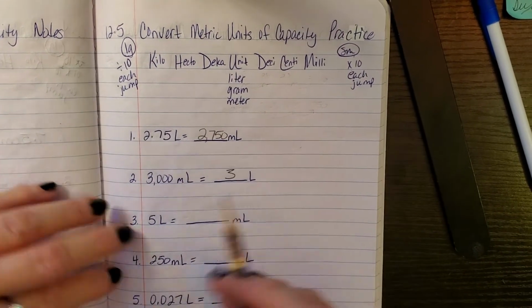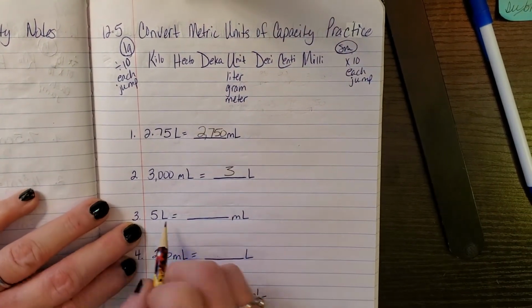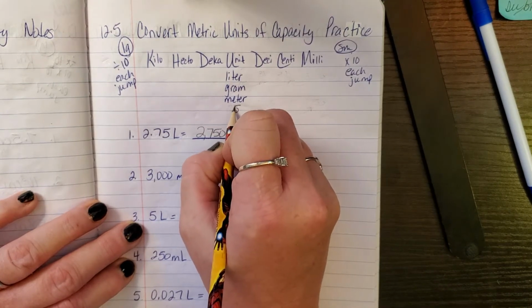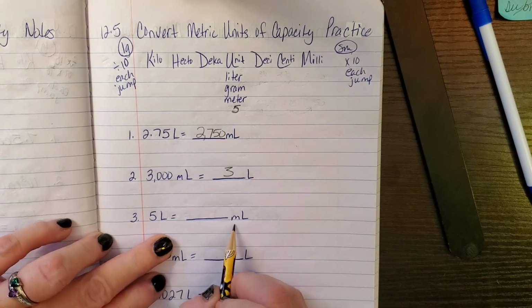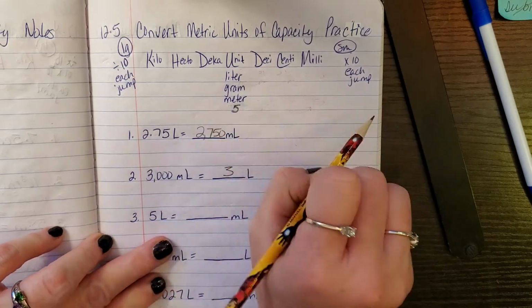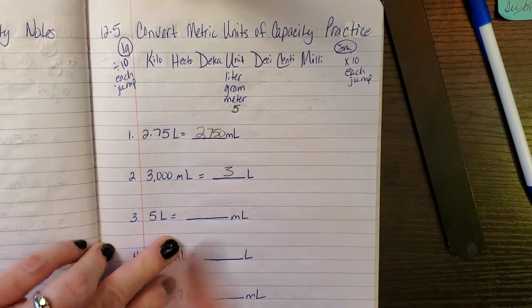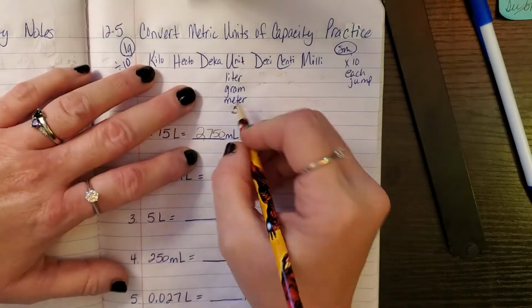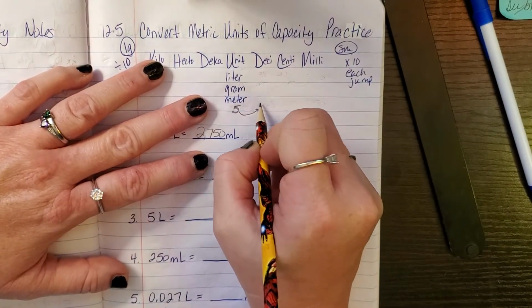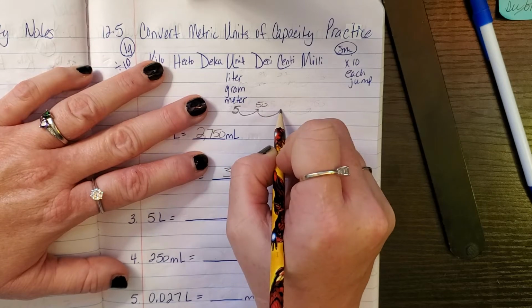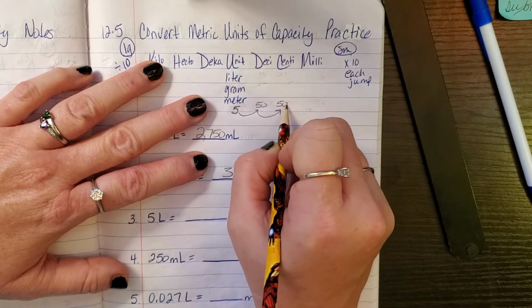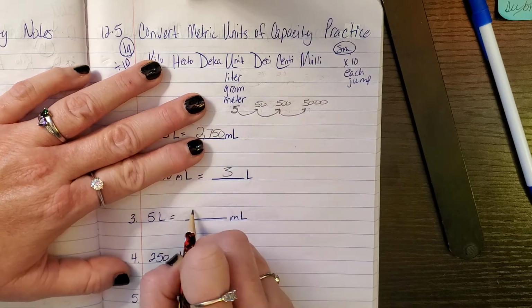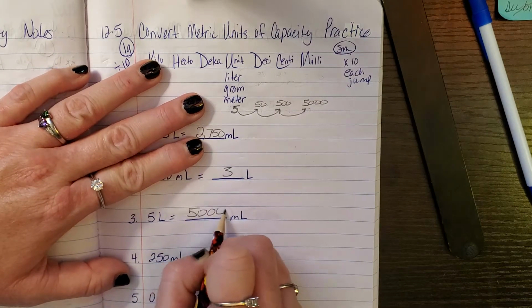All right, so 5 liters to milliliters. Well, a liter is right here, so I'm going to put my 5 down under my unit of measurement. And I'm going to milli, that's this M right here, so I'm going smaller. I have to multiply by 10 or add a 0 each jump. So this one turns into 50. 50 turns into 500. 500 turns into 5,000. 5,000 milliliters.